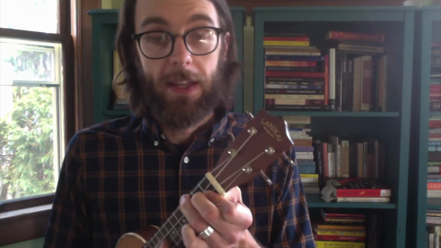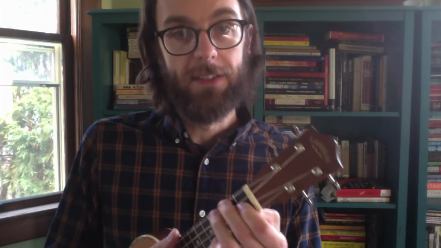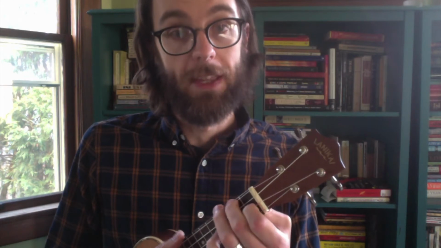So, this finger covers those two, and that goes over those. And I've made some exercises so you know what to work on to really get that chord down. Okay, that is the B flat chord.